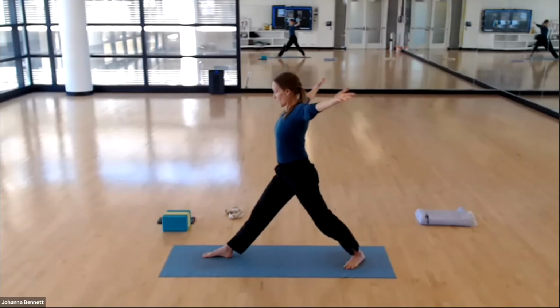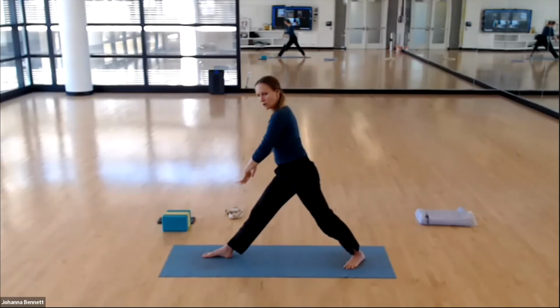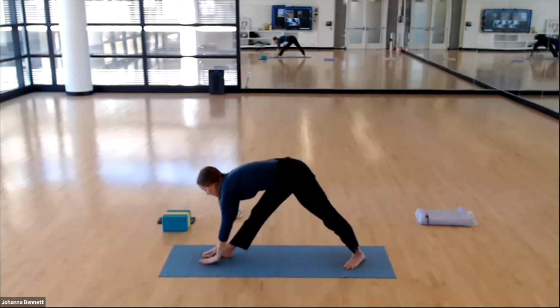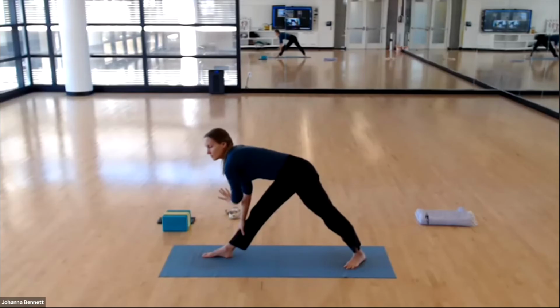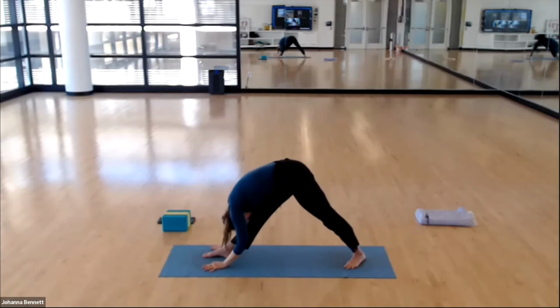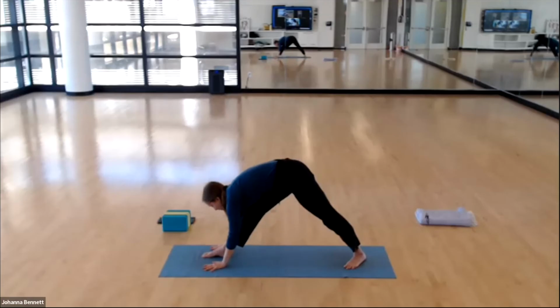And then exhale. Take a dive. Place the hands on that right leg and slide down. Place your hands on the opposite side of the foot or on the ankle or the shin. You can also use your block. Hold all the way down. Good. Now let's look up.